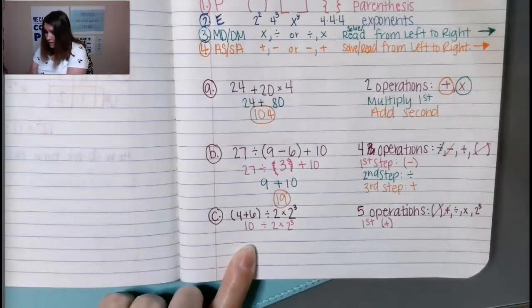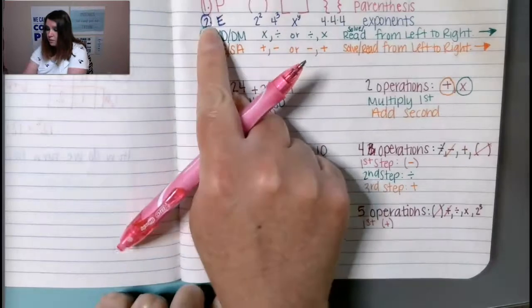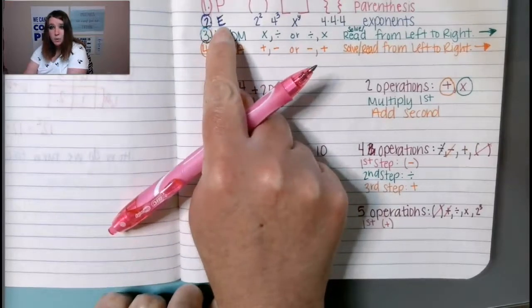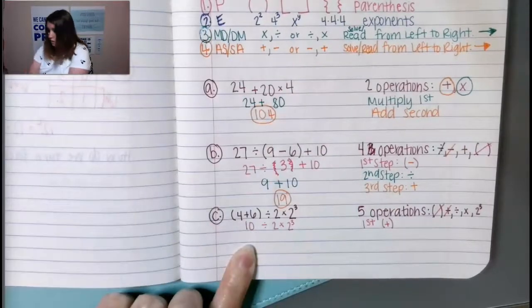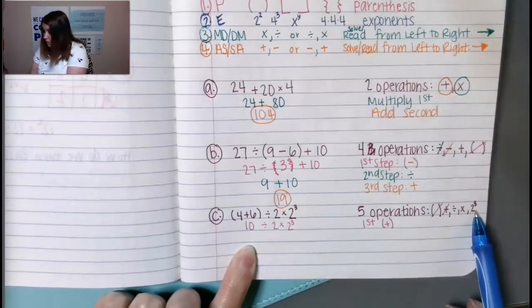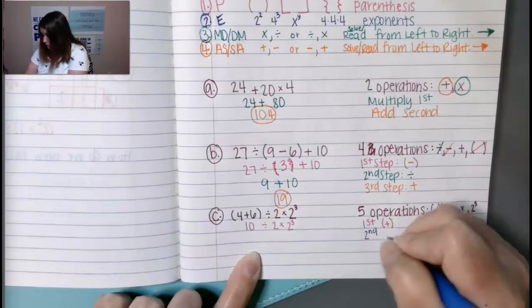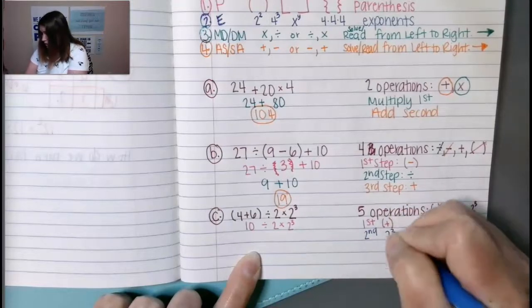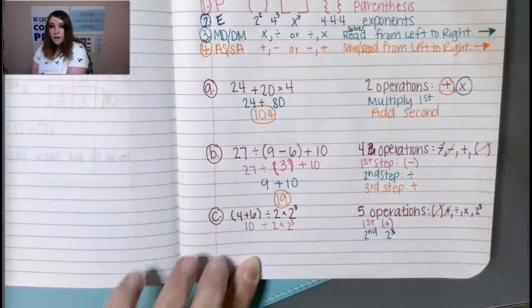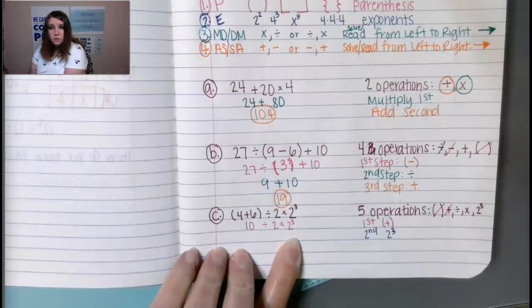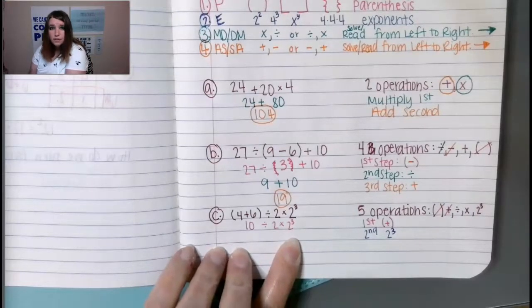Okay, next up in my order of operations is exponents. So I'm going to do exponents next, which is 2 to the third. So my second step is 2 to the third. So I'm going to come over here and I am now going to solve 2 to the third.